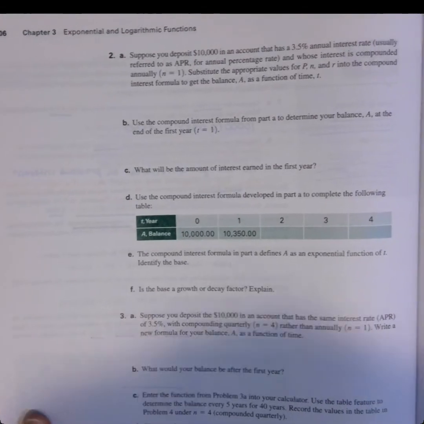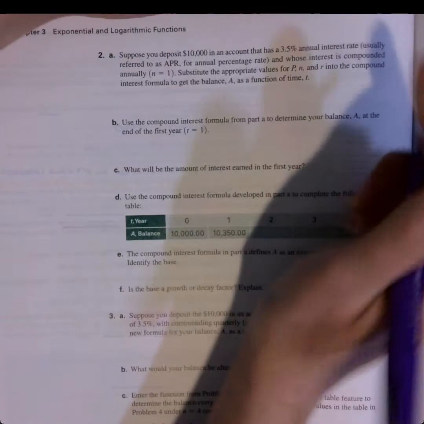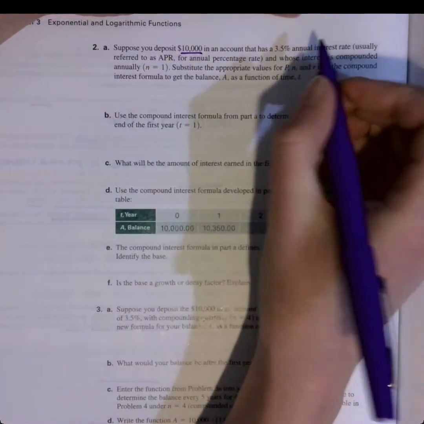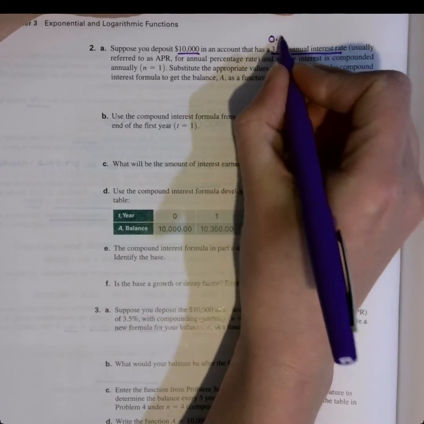and keep working on this $10,000 investment. All right, so first of all, we're going to suppose that we deposit our $10,000 into an account with a 3.5% annual interest rate. So our rate is 0.035.